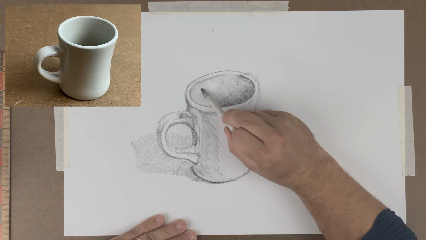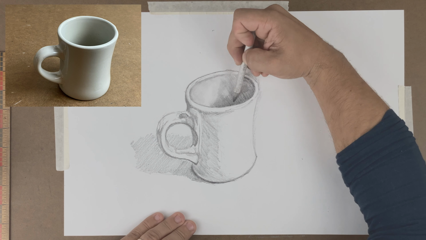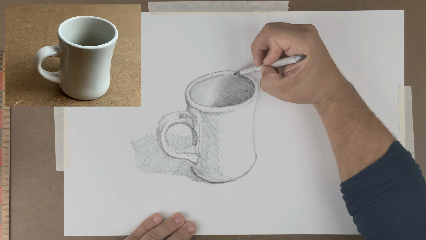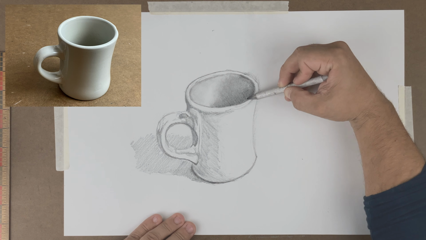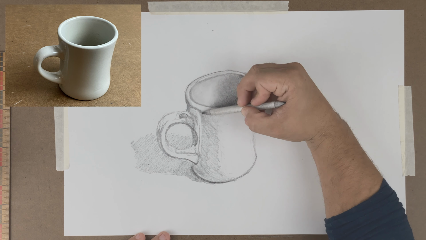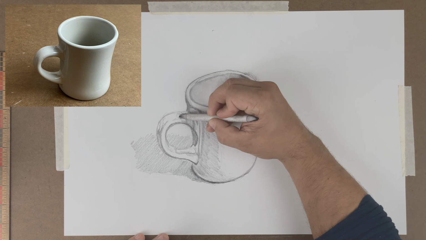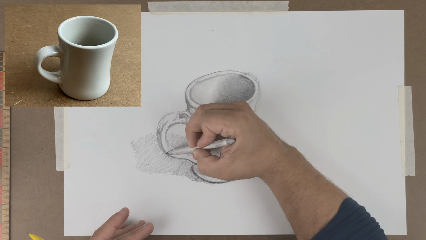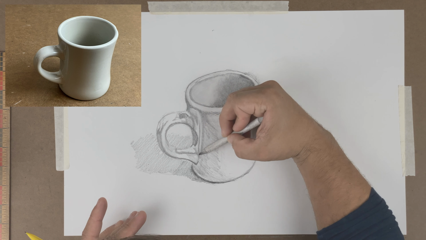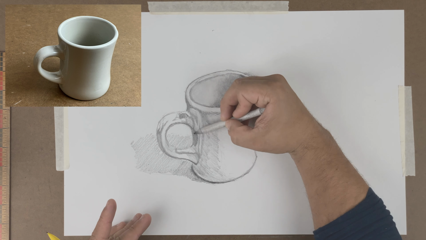So once you've laid in your shape and you've checked and made sure that looks correct, go back through and make sure your shadows are correct, right? So lay them in lightly, and just like we did for the value scale, lay them in lightly, and then go back through and as you're softening those up with the blending stump, make sure that those values are correct.